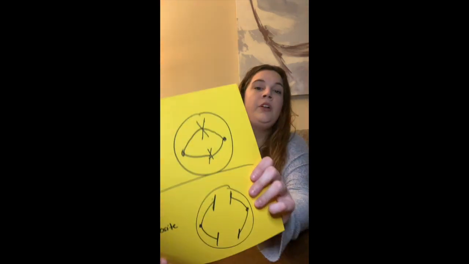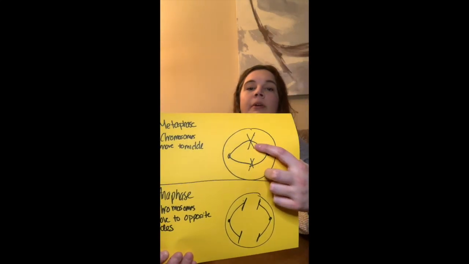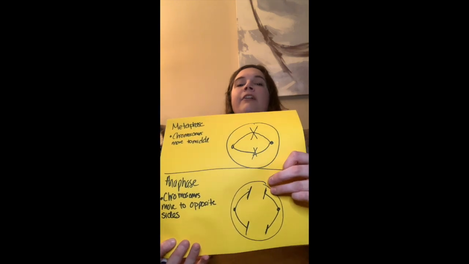All right, so we have our metaphase, we have our chromosomes lined up in the middle, then we have our anaphase, our chromosomes are pulled away from each other.